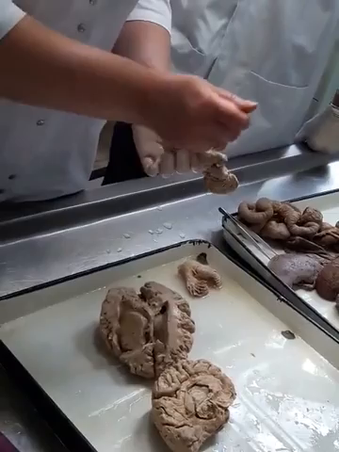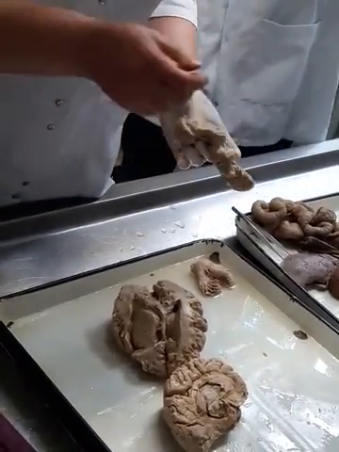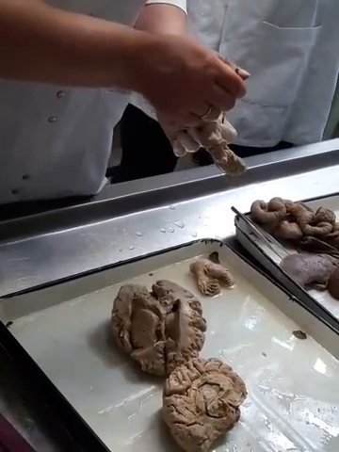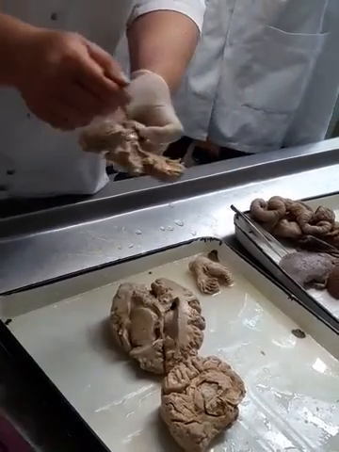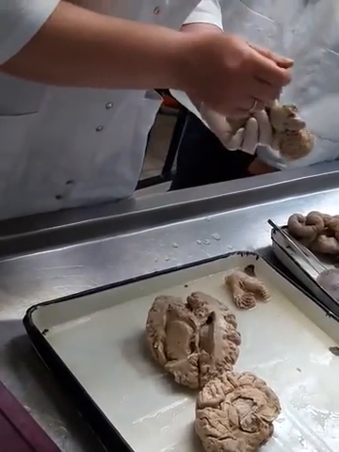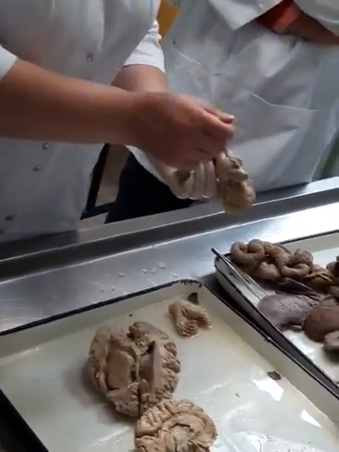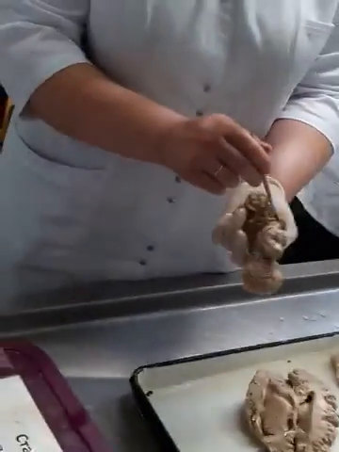Mesencephalon, here it is, the midbrain. The midbrain is divided into a dorsal part, which is called the roof, or tectum, and a ventral part, which is called the peduncle.